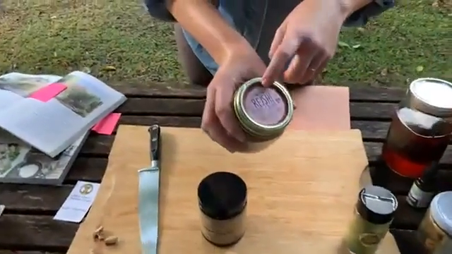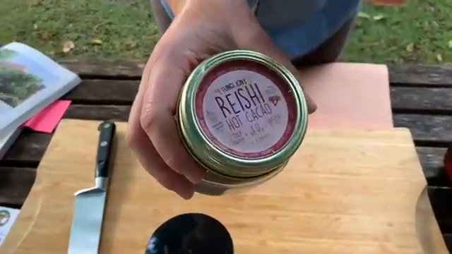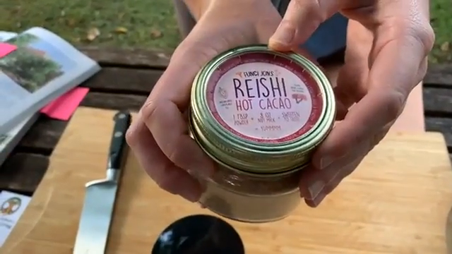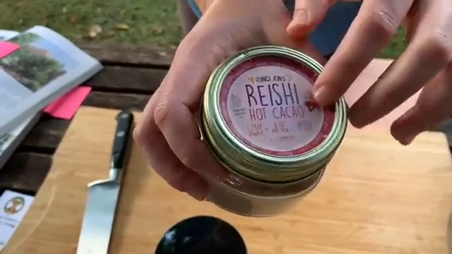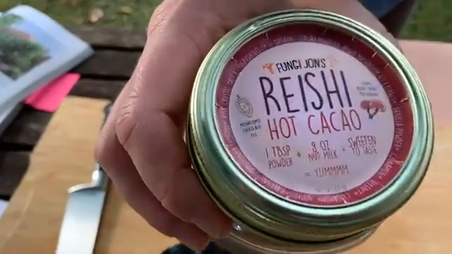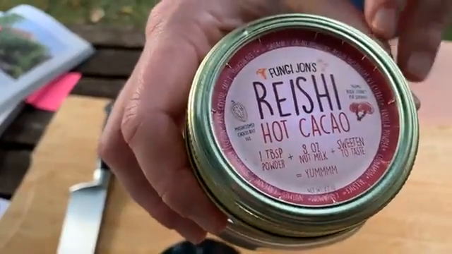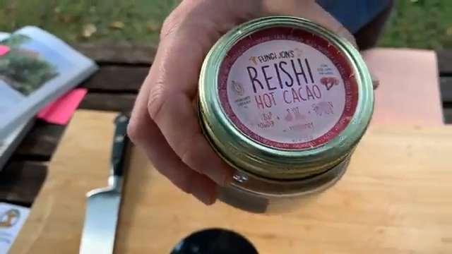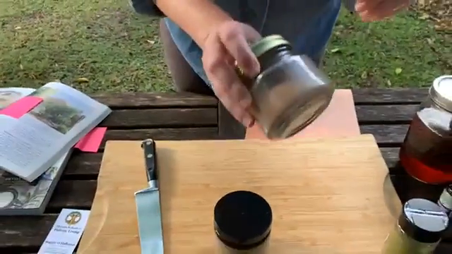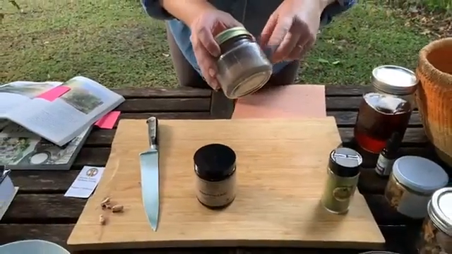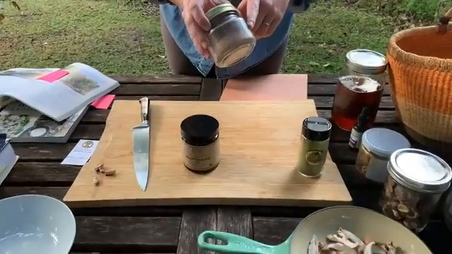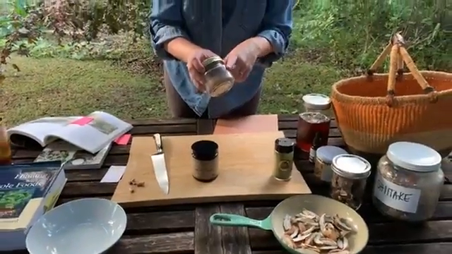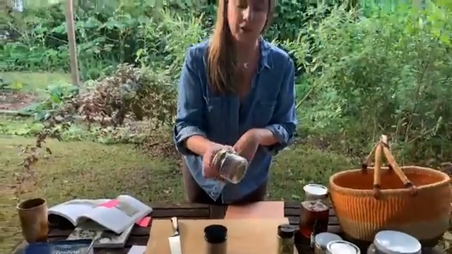Our local fungi John has made a reishi hot cocoa. So it is an extract of reishi along with some other herbs like cacao and a little bit of cayenne to make it a little bit of a heated drink as well. It's a really nice way to incorporate those mushrooms into your life. And you could have a sweet hot cocoa beverage or add it to your other hot beverage. I can mix the two to have the cocoa powder as well.